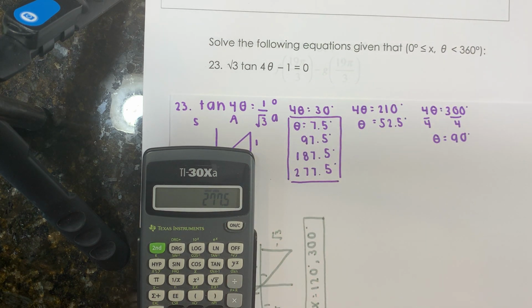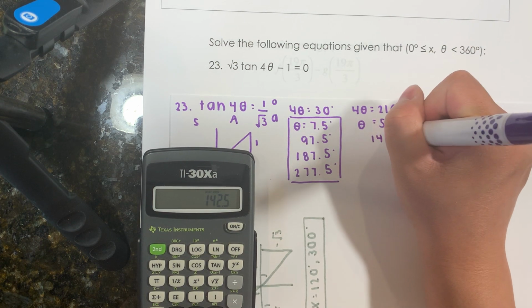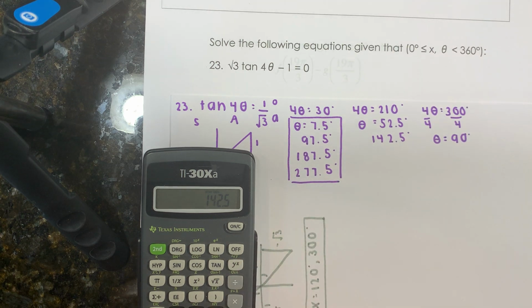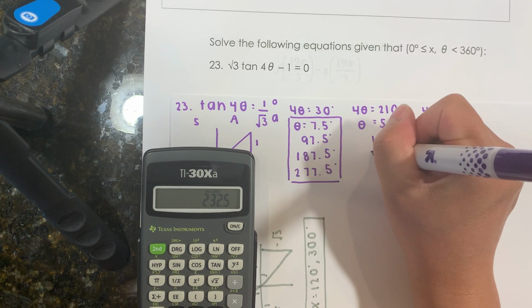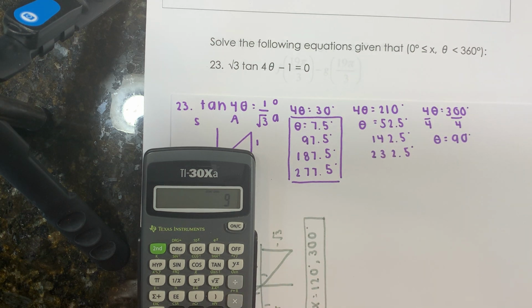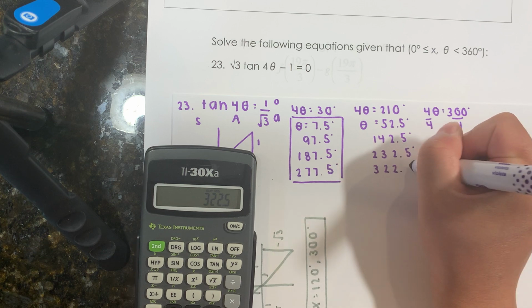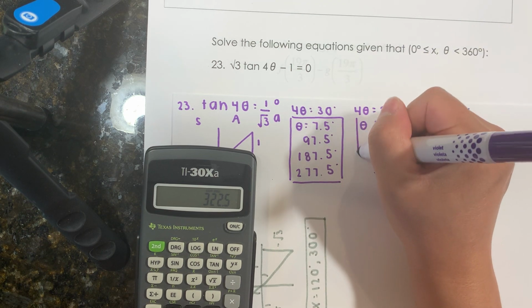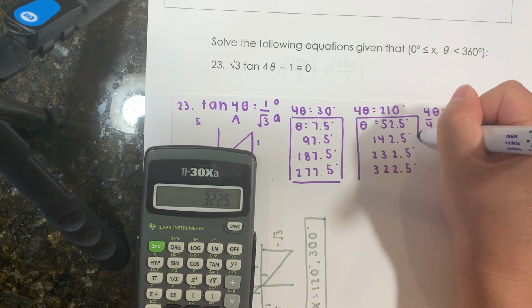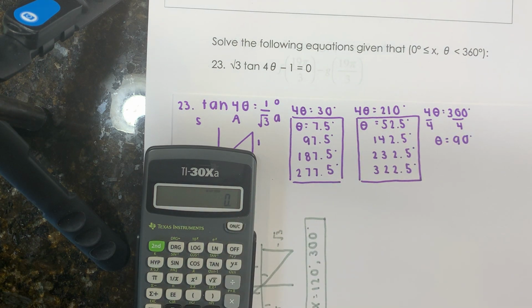Now on to the third quadrant, we do 52.5 plus 90, which is 142.5. Then add 90 again would be 232.5. Add 90 again would give us 322.5. And that would be all of your answers for number 23.